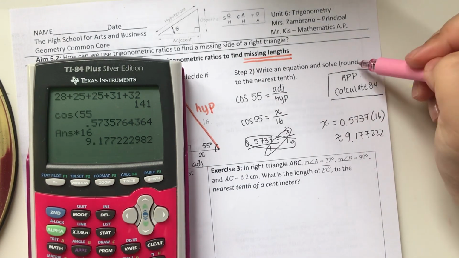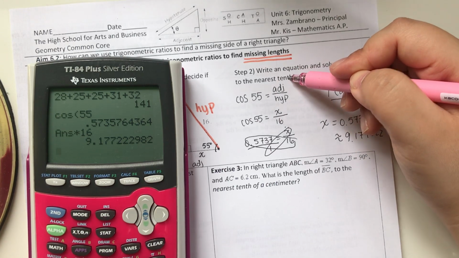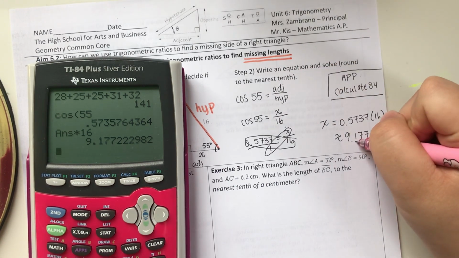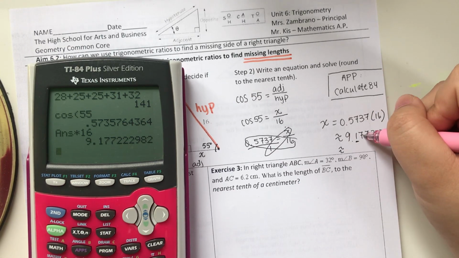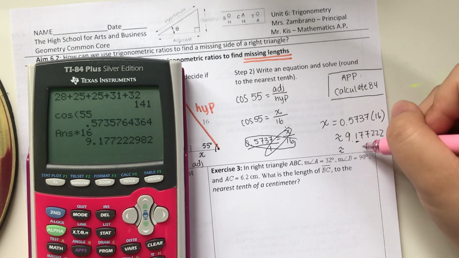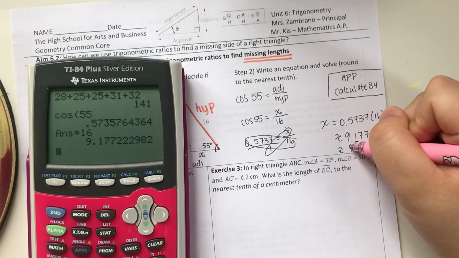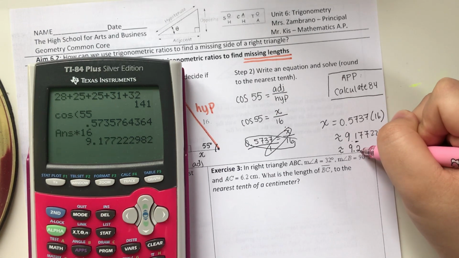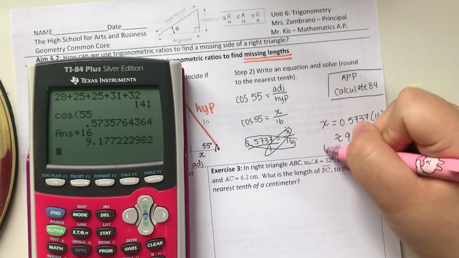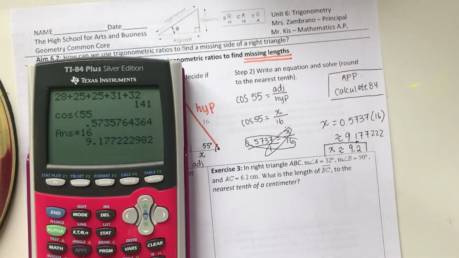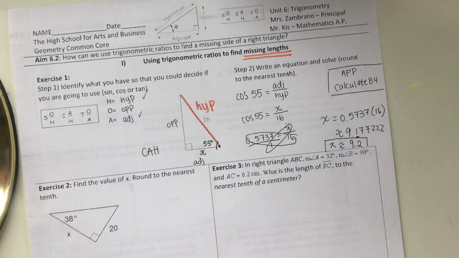So X is approximately equal to 9.177222. It says round to the nearest tenth. The tenth is this number over here. We look at the number afterwards. Since 7 is greater than 5, I have to round up. So after I round to the nearest tenth, my final answer should be 9.2. Remember to box your answer at the end so I know where to look when I'm grading your test or homework.